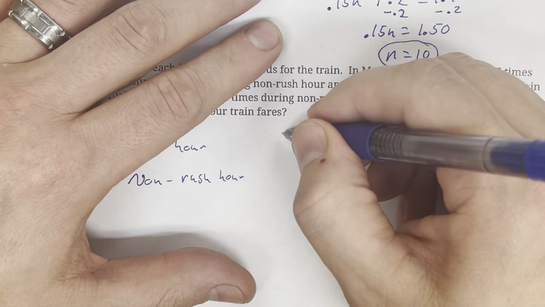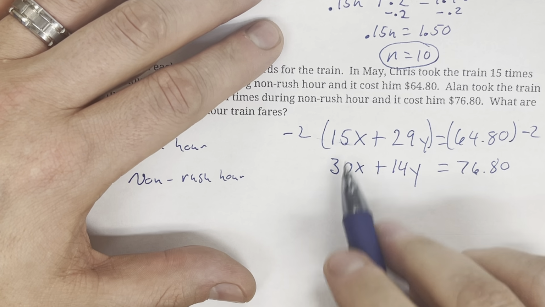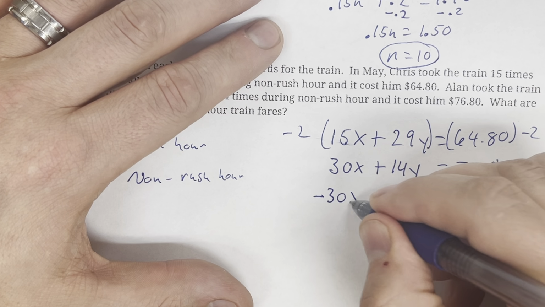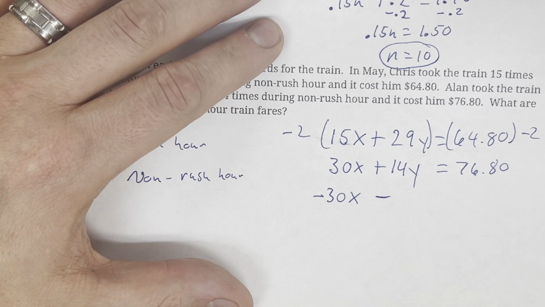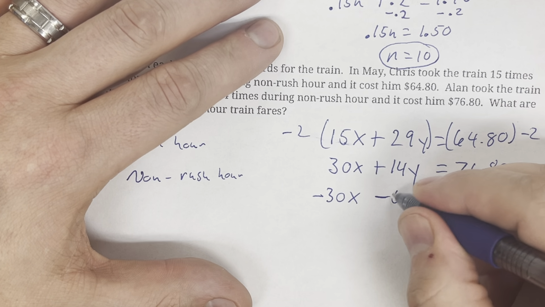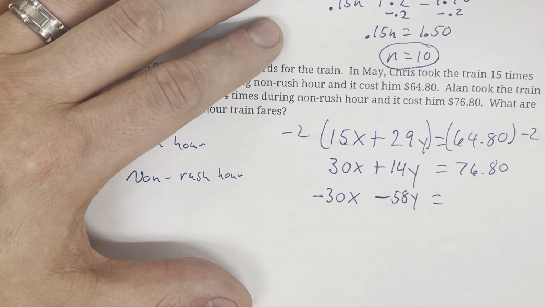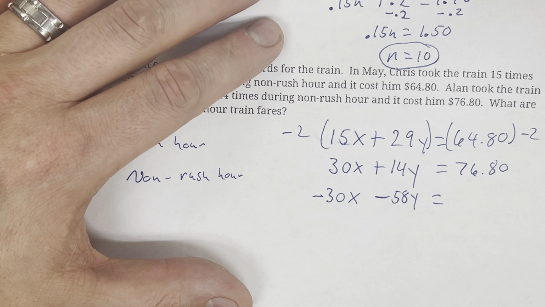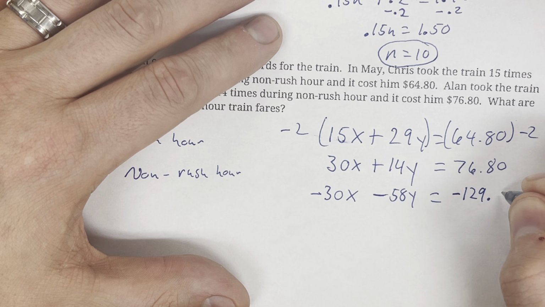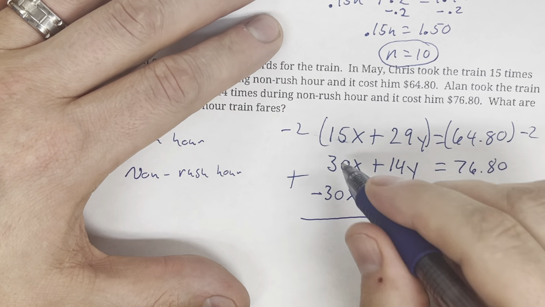All right, so I think elimination method is going to be the best method here. I'm going to multiply the top equation by -2. Reason why I'm multiplying by -2 is that's going to get me a -30. So my x's will cancel. So -30x minus 29 times 2, 58y, equals 64.8 times -2, -129.60. Add them up. X is gone.